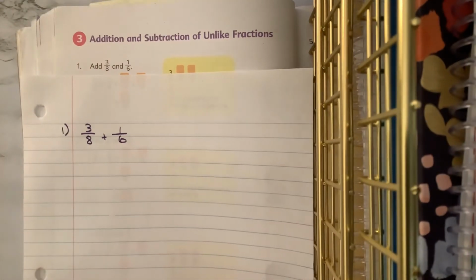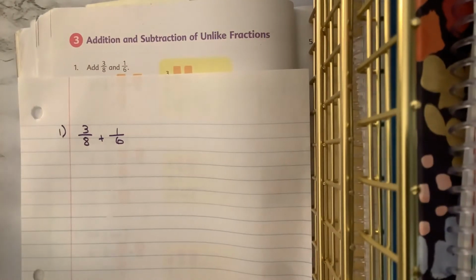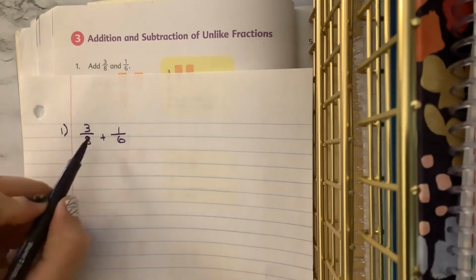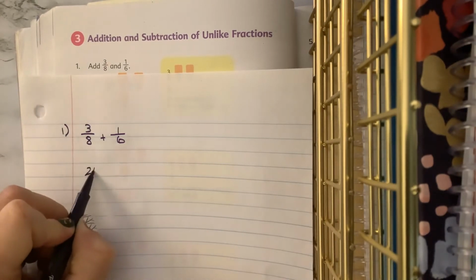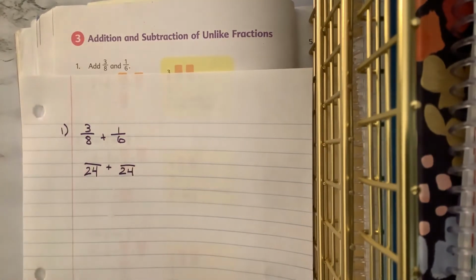plus 1/6. So remember that step 1 is to find equivalent fractions with common denominators. And it'll be easiest if we find the least common multiple, which in this case is 24. Okay, you could go higher. You could multiply the two of those together and get 48. It'll still work. It'll just mean that there's some simplifying that you have to do at the end. But 24 is going to be the simplest.